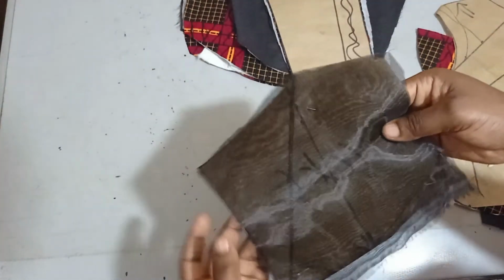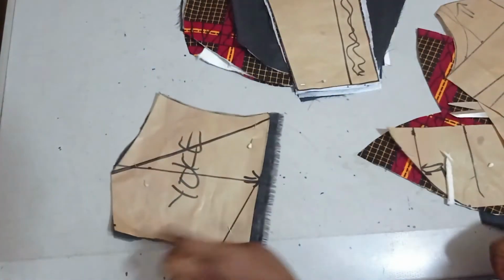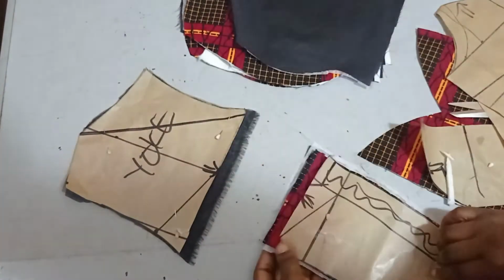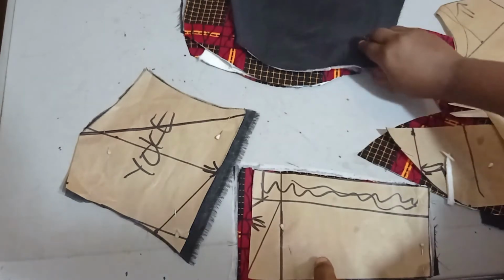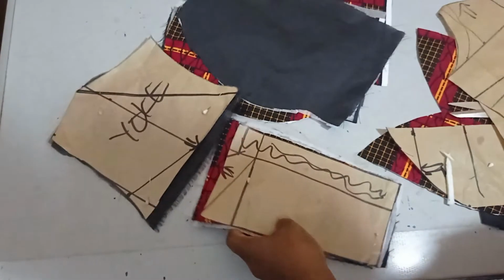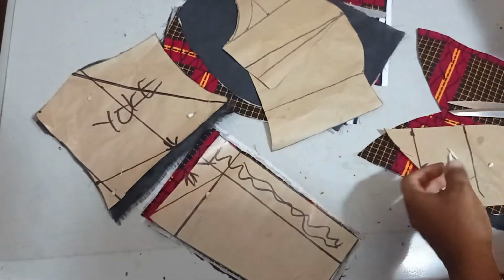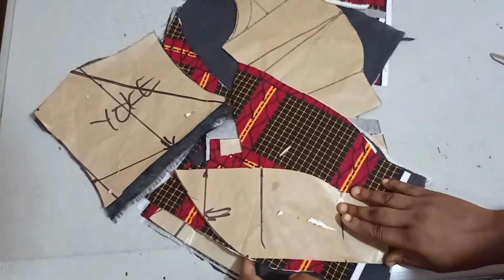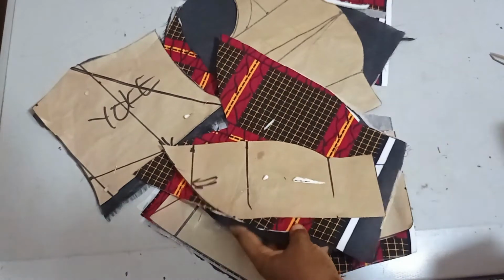So like I said, I'm using organza for my yoke, and I've added the ½ inch allowance where my arrows are pointing. You can see that there are allowances here also. So I added allowance to all of them where necessary, and this is my center front. So now I'm going to take this to the sewing machine and start joining them together.